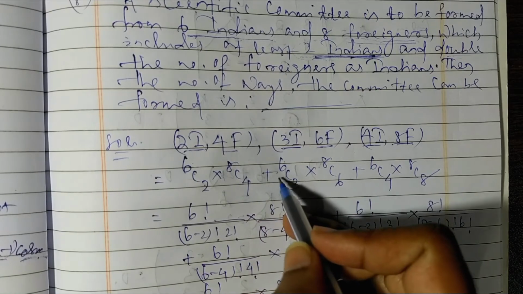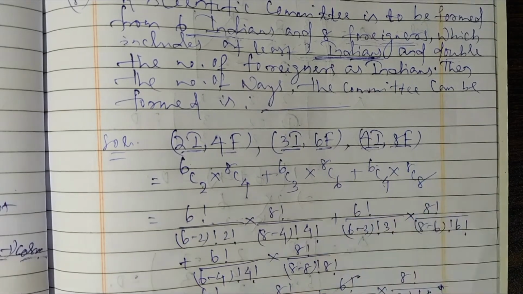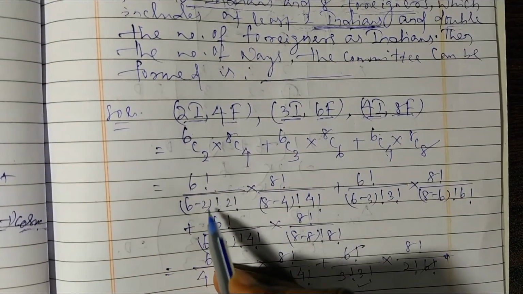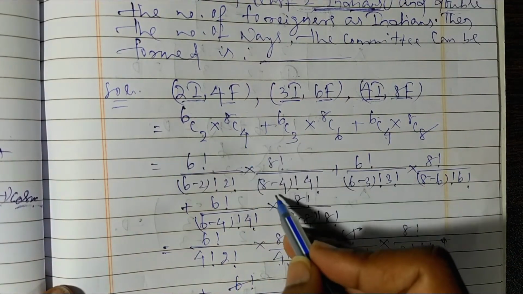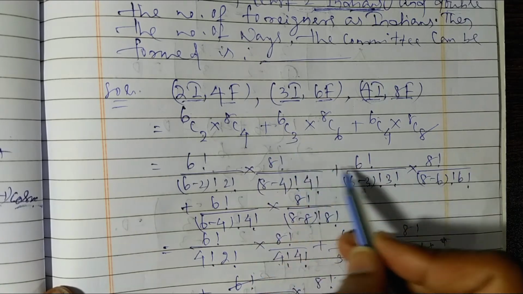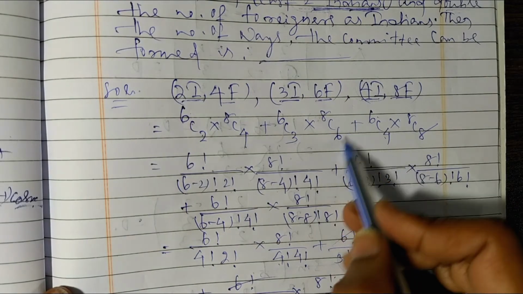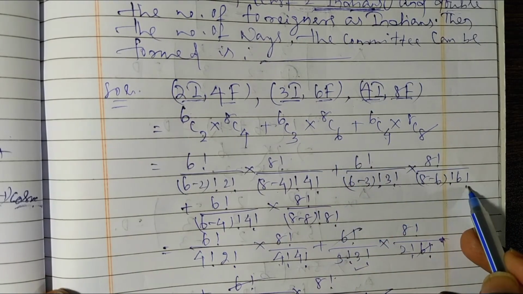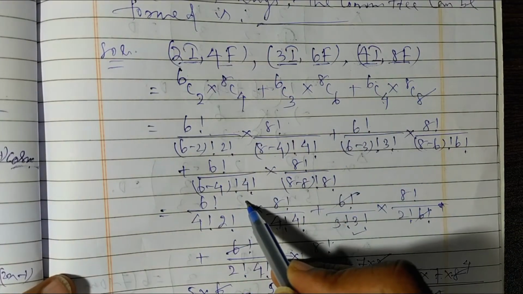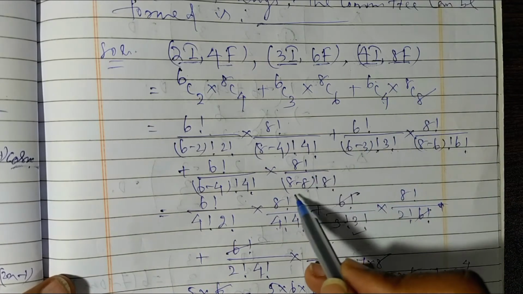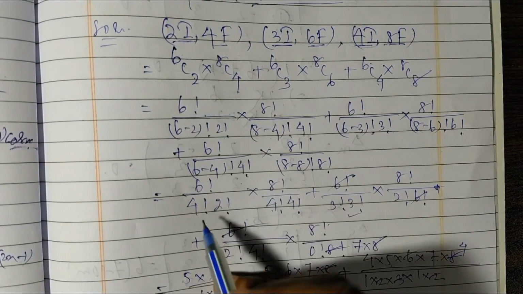6C2 into 8C4 plus 6C3 into 8C6 plus, for 4 Indians, 6C4 into 8C8. 6C2 is 6 factorial by (6 minus 2) factorial into 2 factorial, into 8C4 which is 8 factorial by (8 minus 4) factorial into 4 factorial. 6C3 is 6 factorial by (6 minus 3) factorial into 3 factorial, into 8C6 which is 8 factorial by (8 minus 6) factorial into 6 factorial, plus 6C4 is 6 factorial by (6 minus 4) factorial into 4 factorial, into 8C8 which is 8 factorial by (8 minus 8) factorial into 8 factorial.